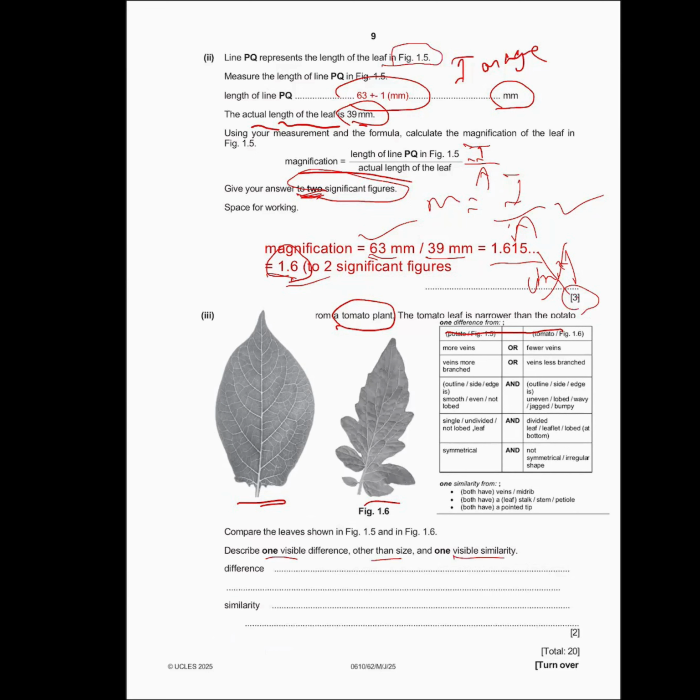One visible similarity. In the marking scheme, he said what? More veins on potato. Yes, very obvious. Fewer veins in tomato. Veins are more branched, or less branched. Here the edge is smooth. Here the edge is what? Jagged. Here, like this. Okay?